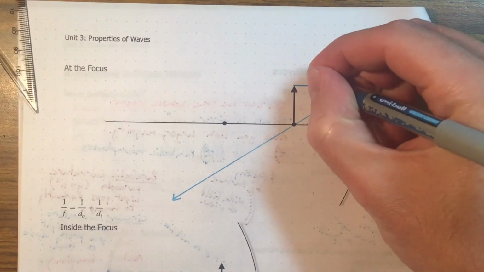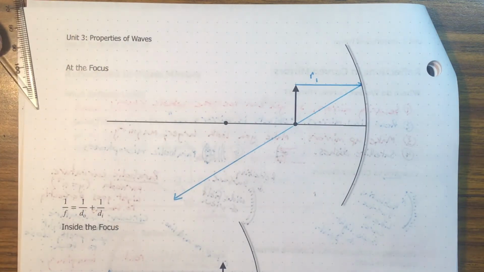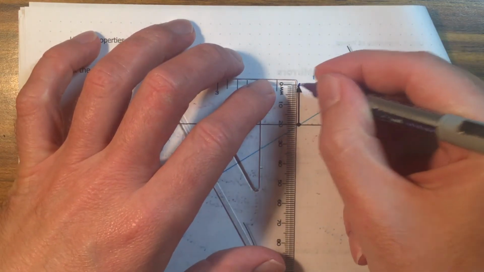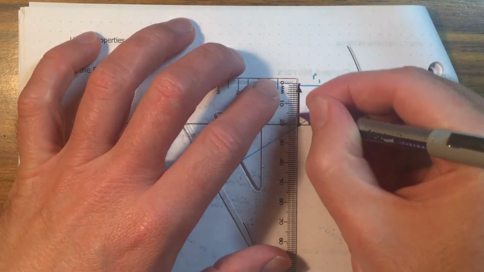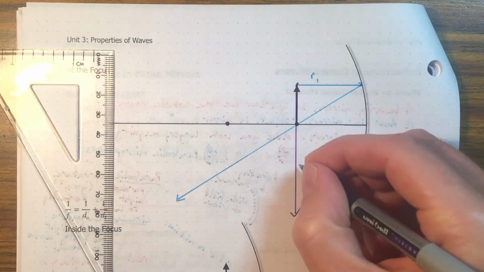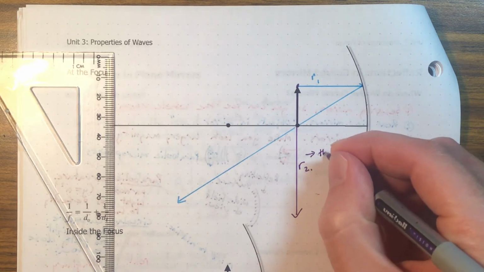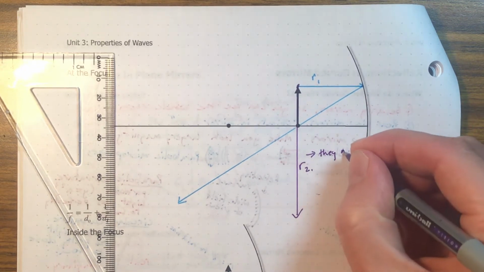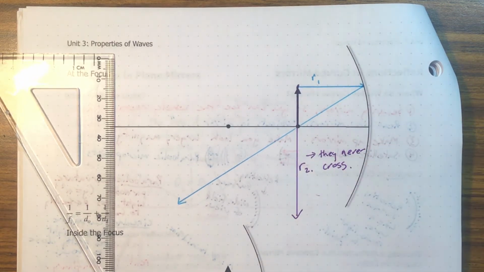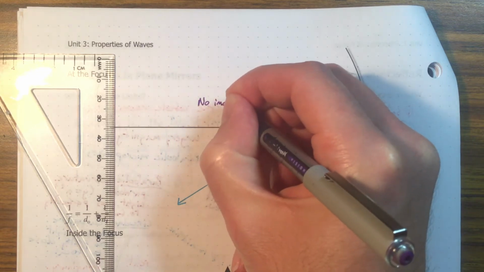That's ray number 1. Ray number 2 goes through the focus and hits the mirror. So ray number 2 starts here, goes through the focus. And these two guys, they never cross. You get this weird place where there is no image.